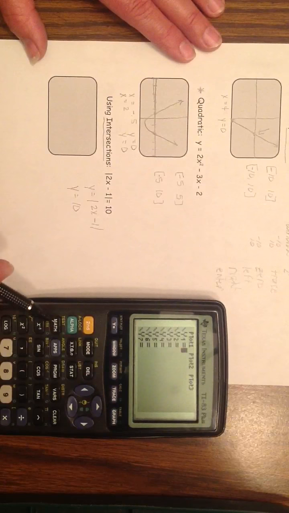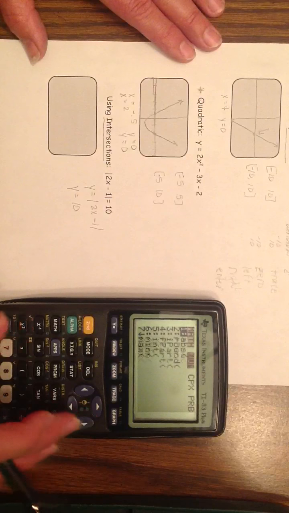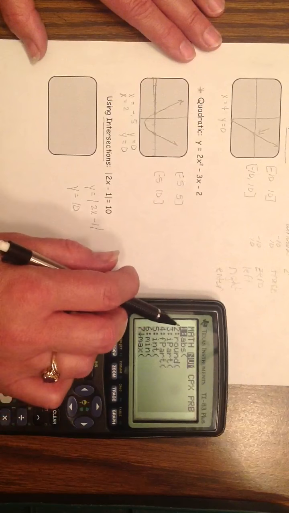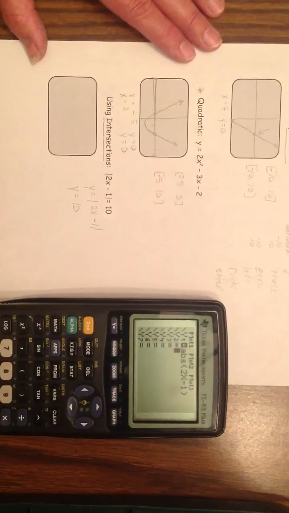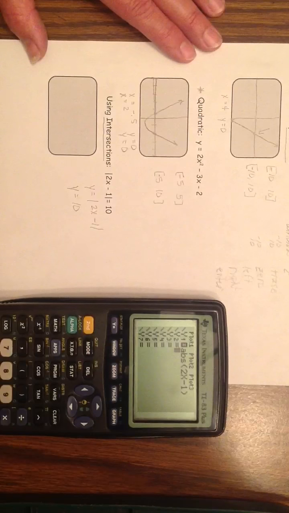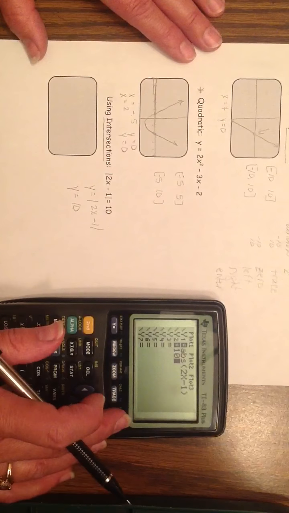The absolute value is found on the math key under number. So math over to number, and number 1 is absolute value. So you hit enter. We want to type in 2x minus 1. Close up that absolute value. On the next line in y equals, we want y equals 10. Now we can hit graph.